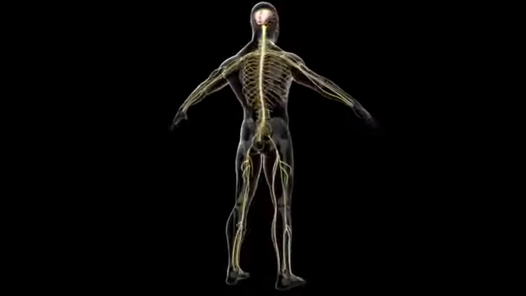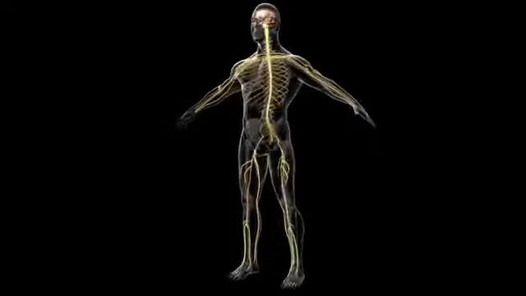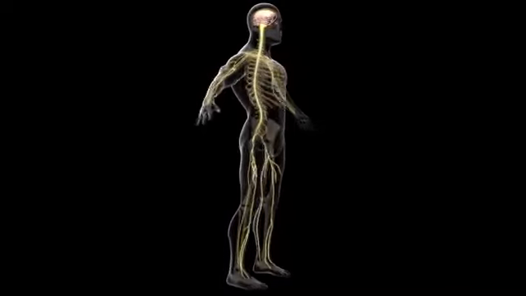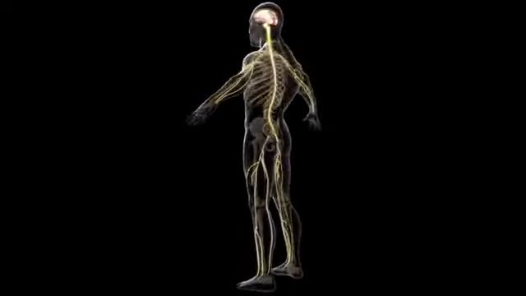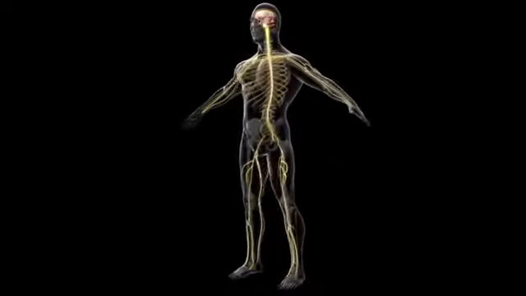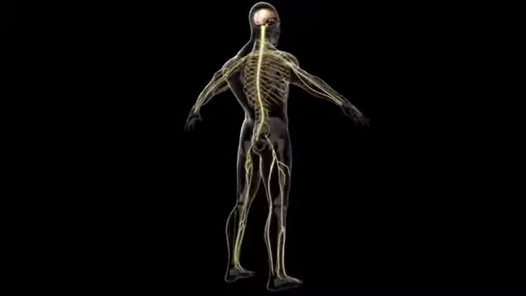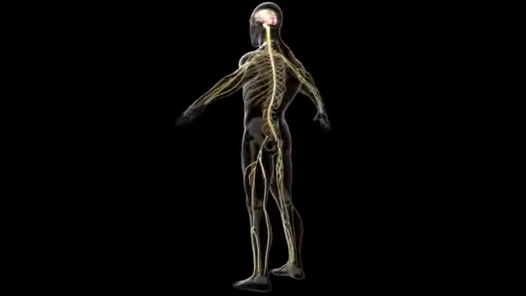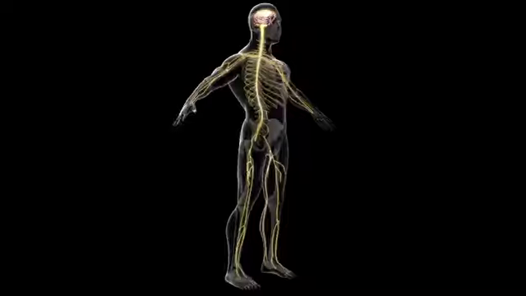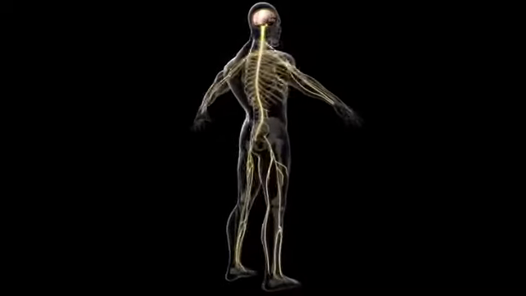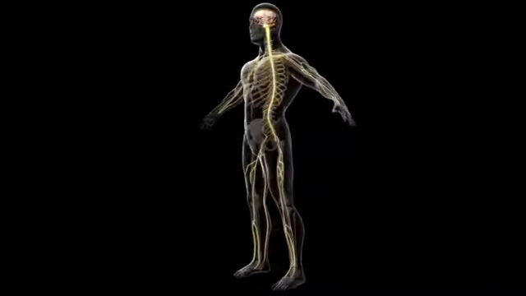The peripheral nervous system is one of the two components that make up the nervous system of the human body. It consists of nerves and ganglia, which lie outside the brain and the spinal cord. The main function of the peripheral nervous system is to connect the central nervous system to the limbs and organs, essentially serving as a relay between the brain and spinal cord and the rest of the body. The peripheral nervous system can be divided into the somatic nervous system and the autonomic nervous system.